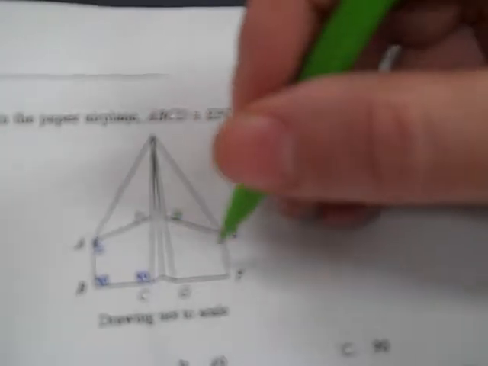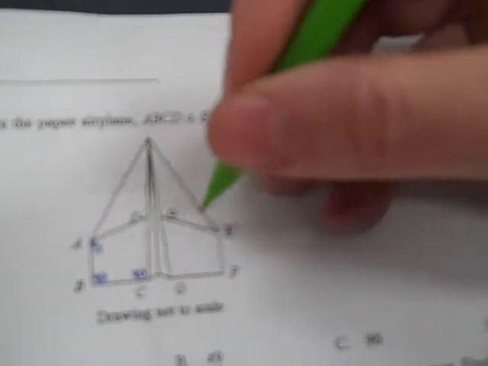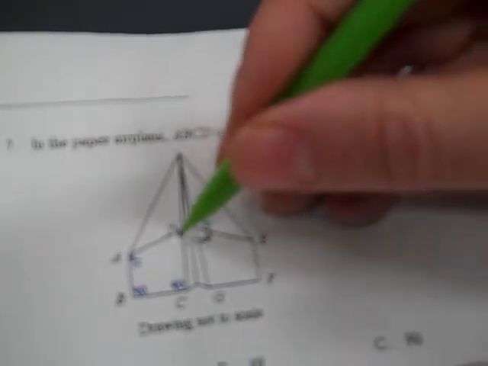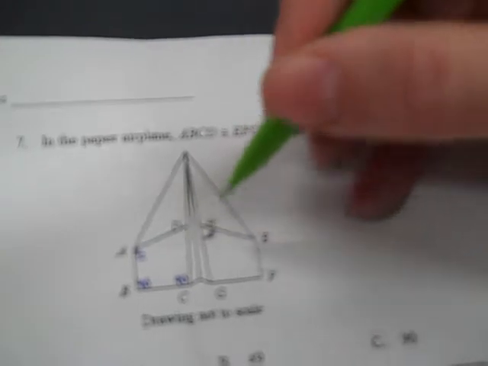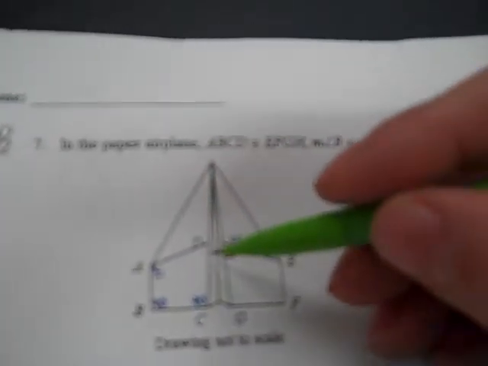It says find the measure of angle GHE. So GHE is on the other quadrilateral. So GHE, and it's this angle here. Well, if I knew how much that angle was, this angle is the same because they're congruent. D and H are congruent angles. So I'm obviously going to have to find D because that's where I know all the measurements, and then I'll know H.